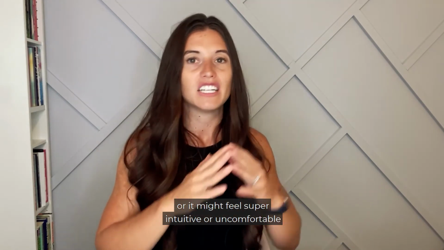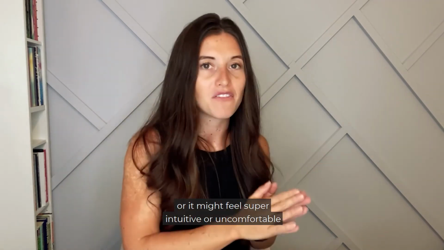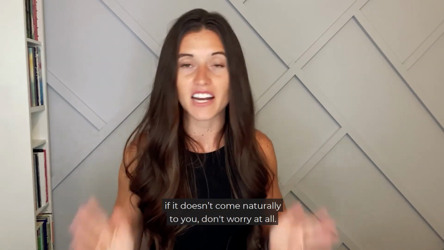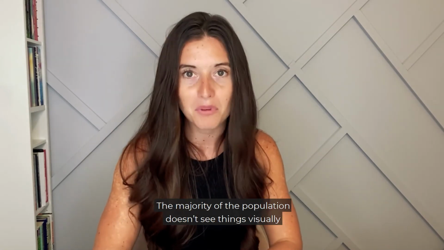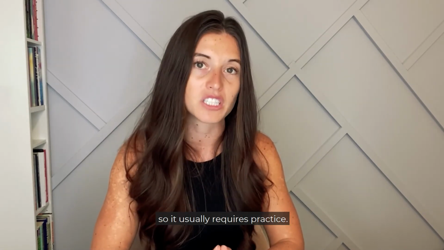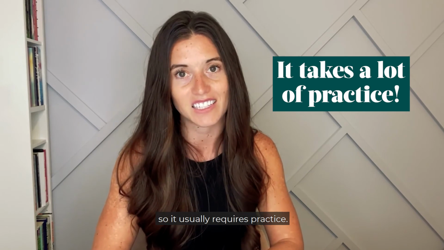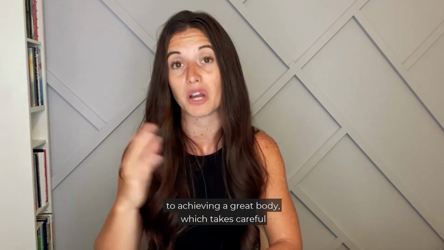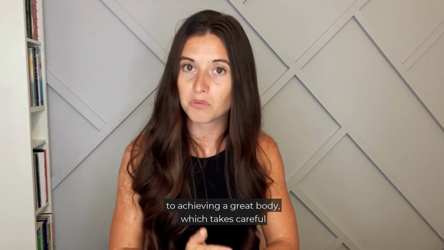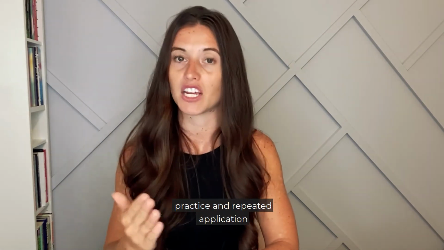and it might feel super intuitive, or it might feel so uncomfortable. If it doesn't come naturally to you, don't worry at all. The majority of the population doesn't see things visually, so it does require a lot of practice. But achieving good looking content could be compared to achieving a great body, which takes careful practice and repeated application.